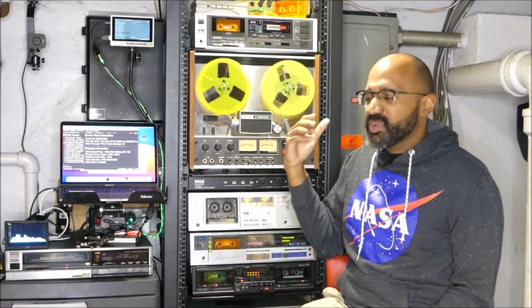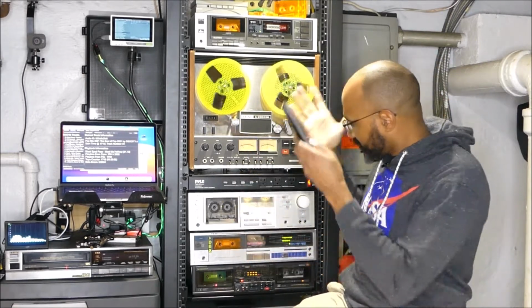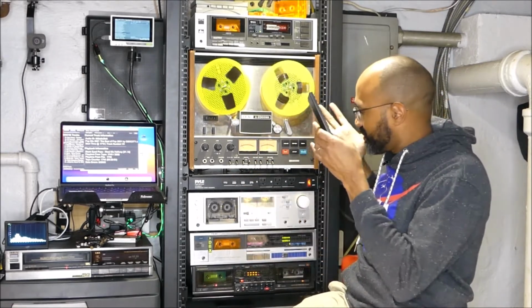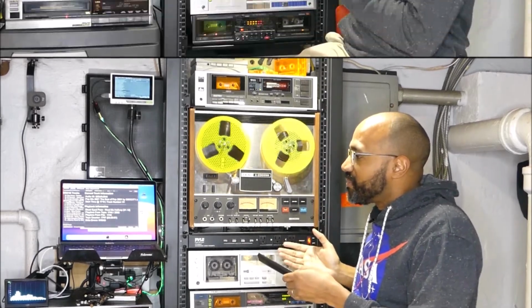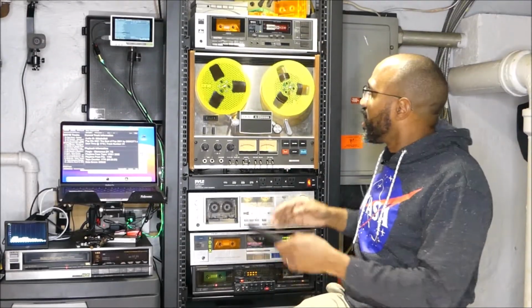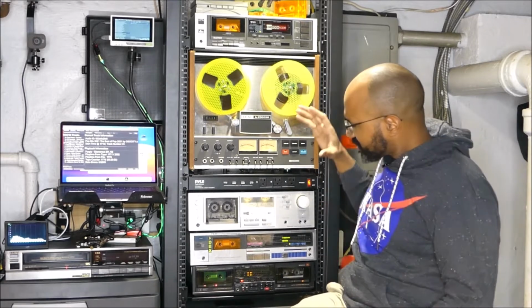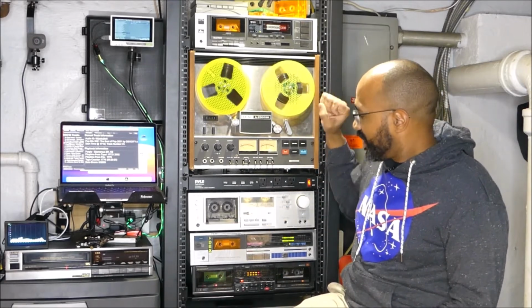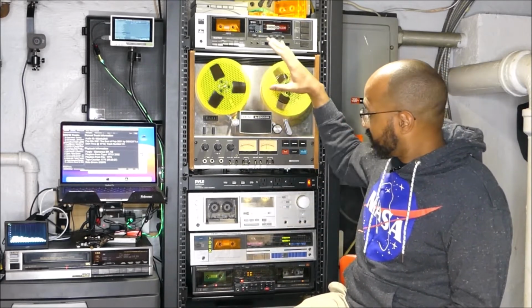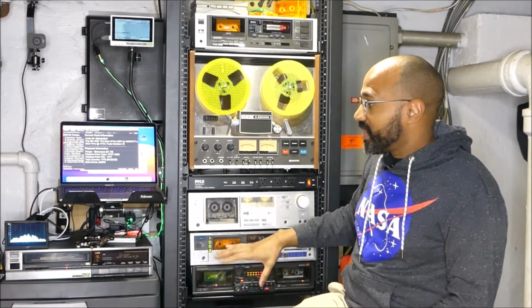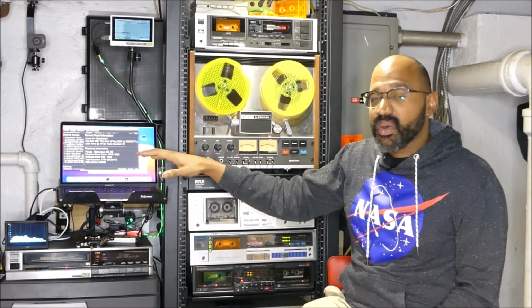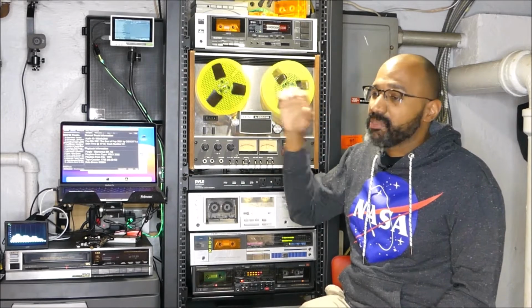So it's just a way to give these components, this vintage audio equipment, more life. It's the best of both worlds. You have the physical interface and the visuals of this vintage equipment, and you have the hi-fi audio from the MP3s or FLAC.